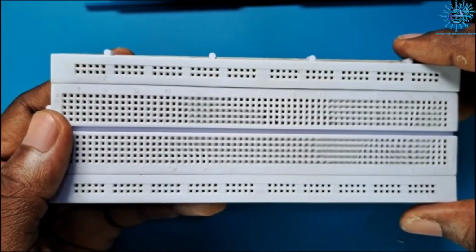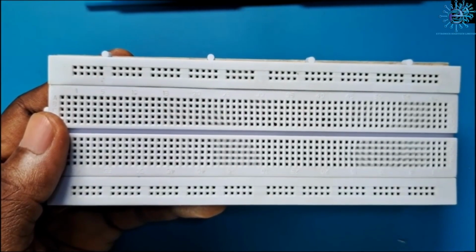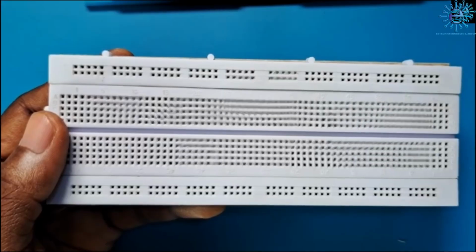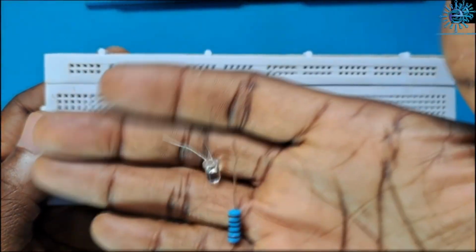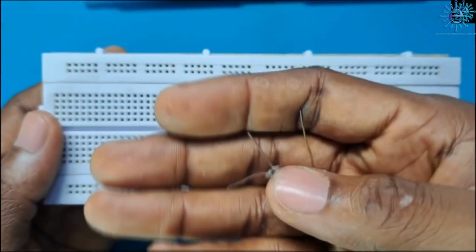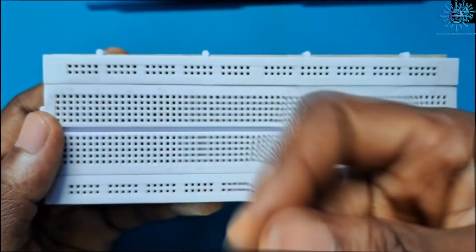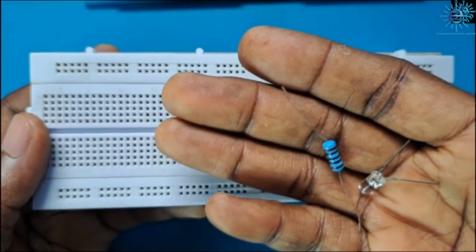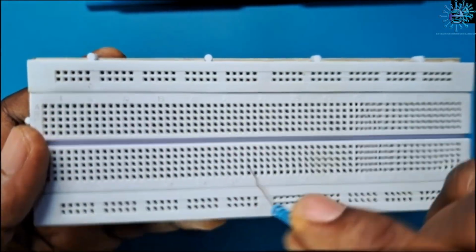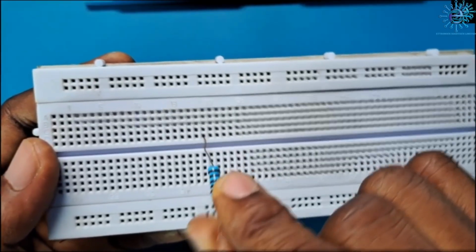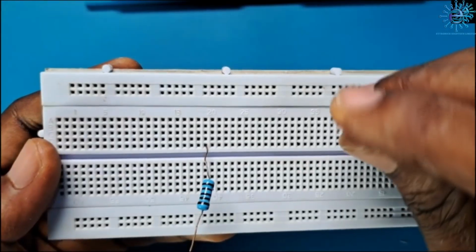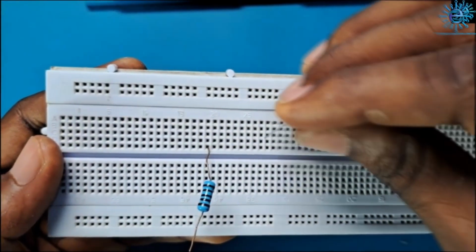To demonstrate what I just said, let's make some connections. If I want to connect one leg of each of these two components, here I have two components. If I want to connect one leg of each of these two components together, instead of twisting them, I can fix the leg of one component in this hole, like this, and fix the leg of the other in this hole.